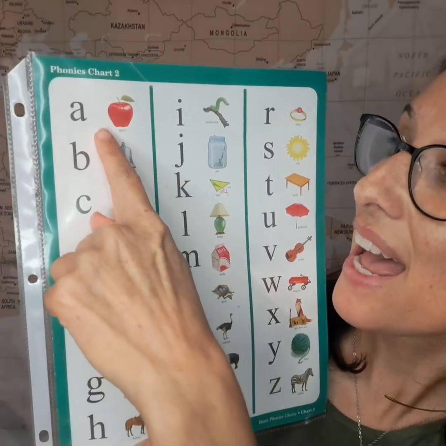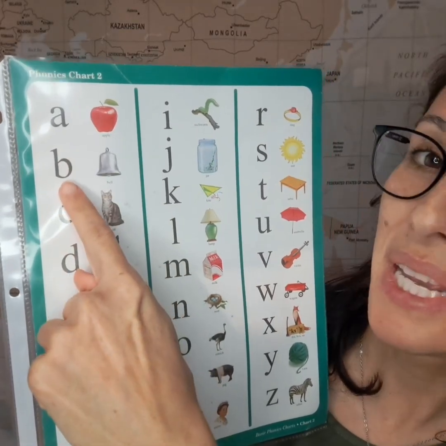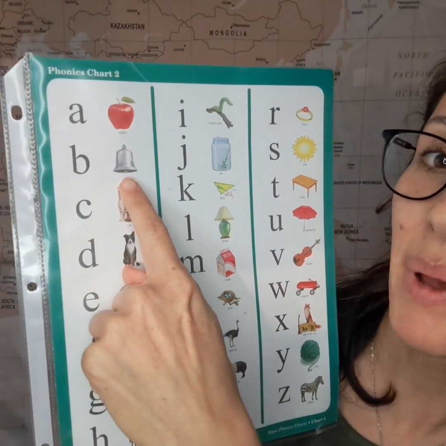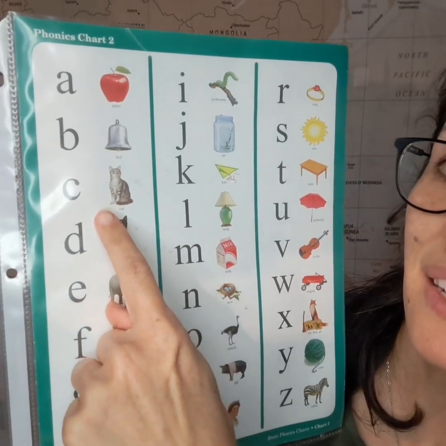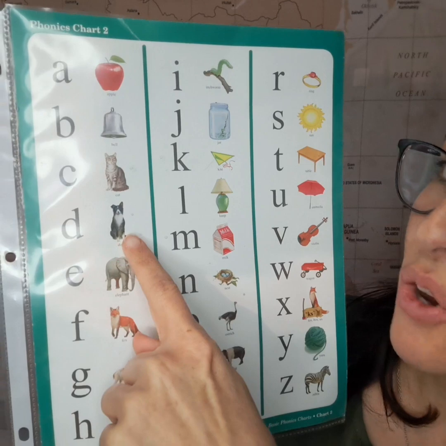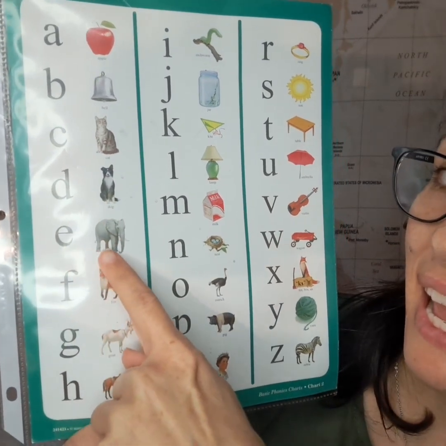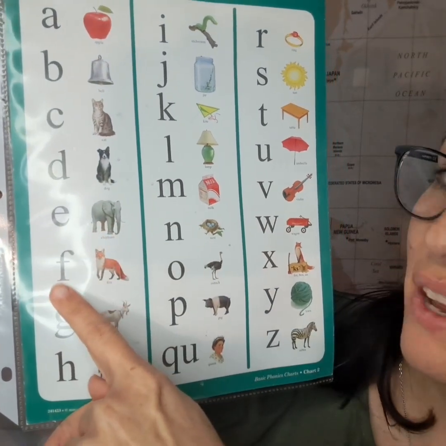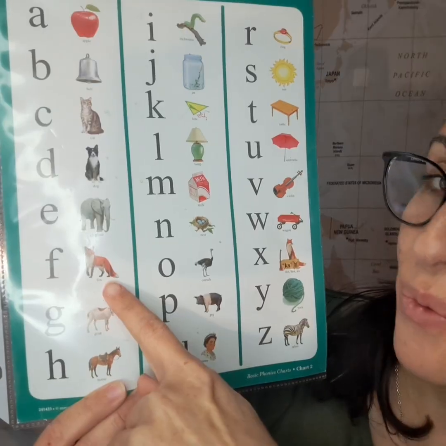A says A as in apple. B says B as in bell. C says K as in cat. D says D as in dog. E says E as in elephant. F says F as in fox. We don't need to do that now that we did all those. That's good. We're good.